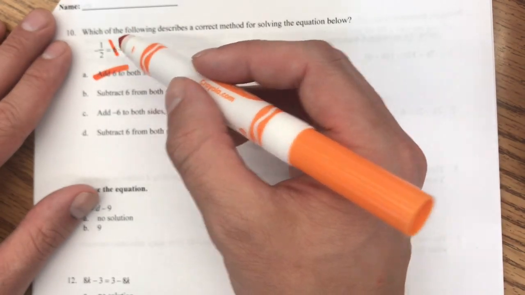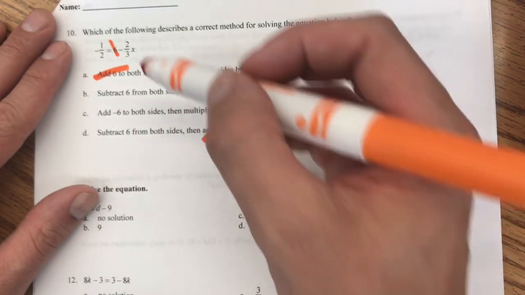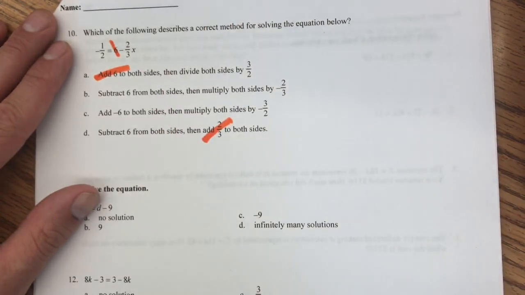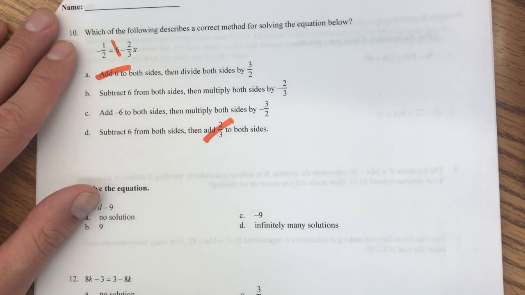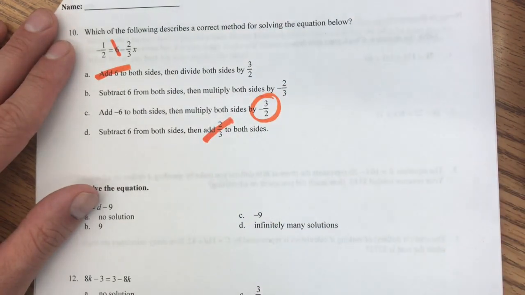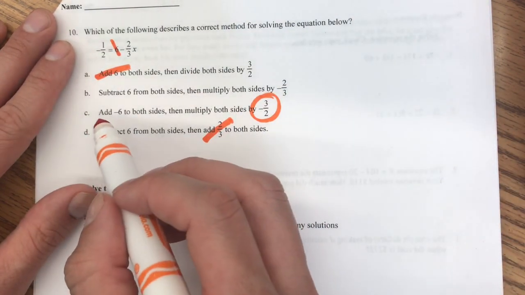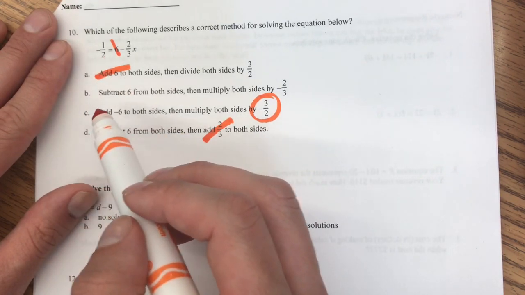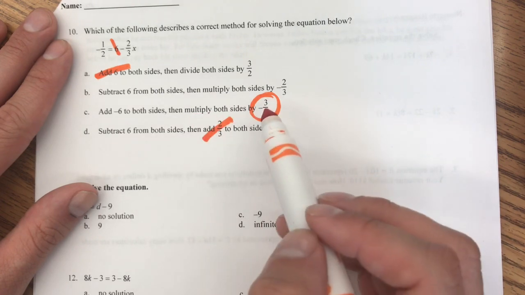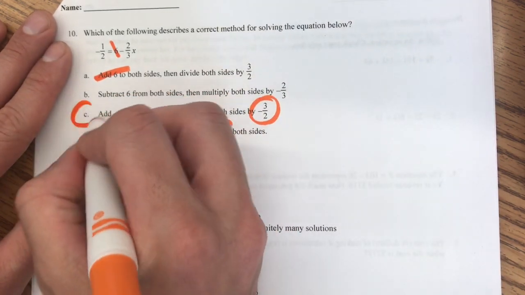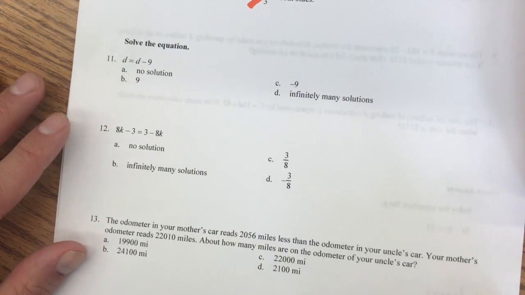So my only option is, and it's using the word, multiply both sides by its reciprocal. The reciprocal of negative 2/3 is negative 3/2. So I have to multiply by negative 3/2, and this is my only option. So although I hate the way it's worded, you can add negative 6 and you must multiply by negative 3/2. If you were to multiply by negative 2/3, it won't work.